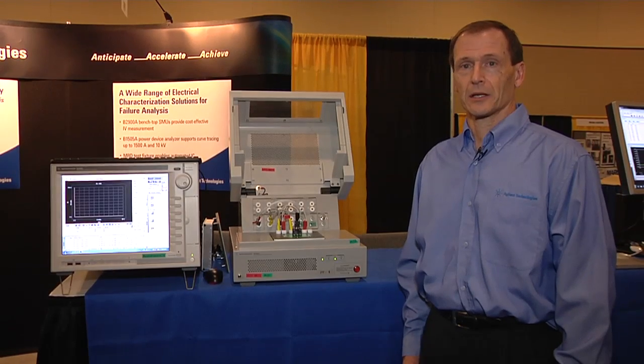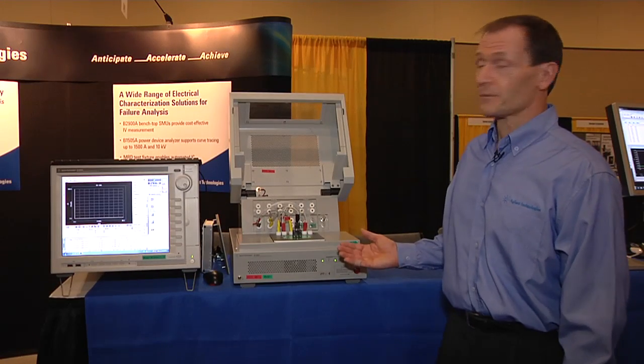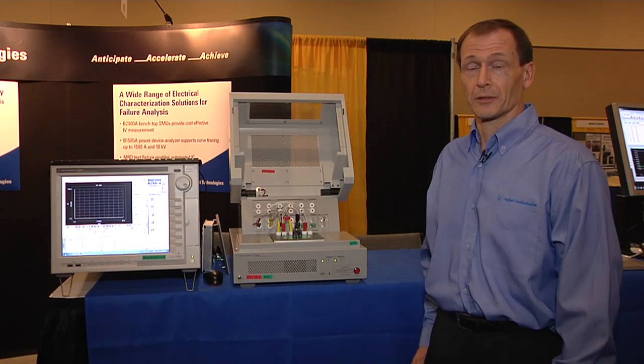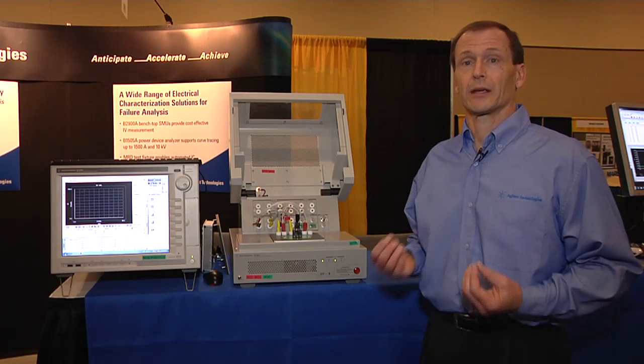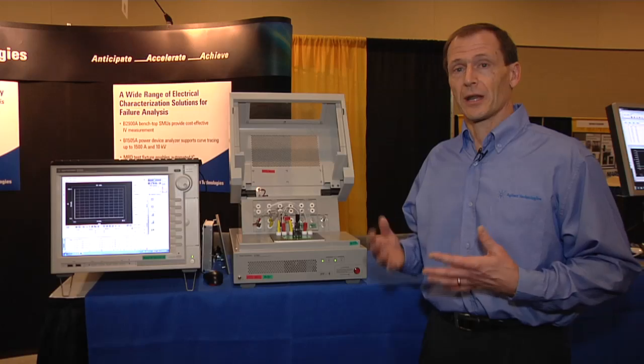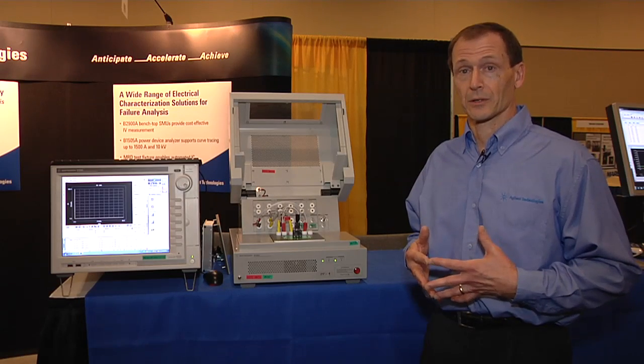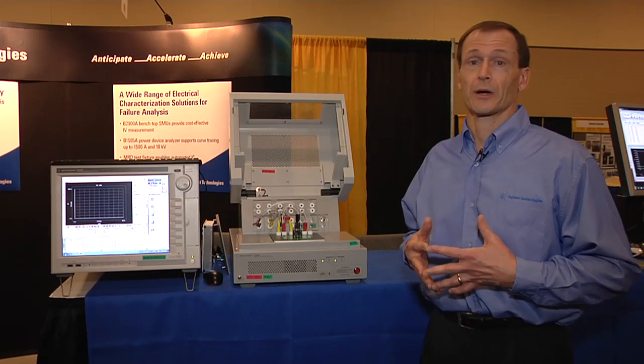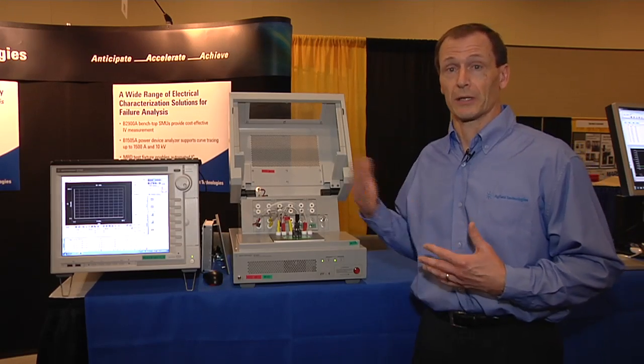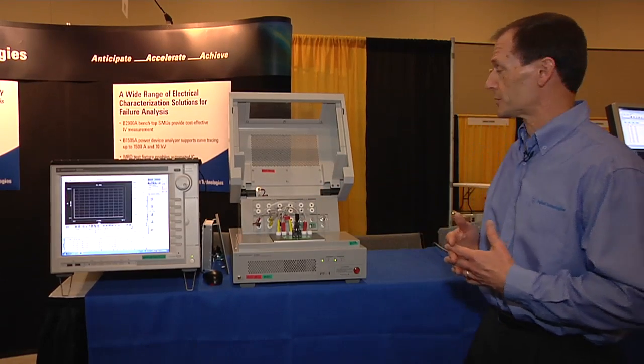And today I'd like to tell you a little bit about the B1505 Power Device Analyzer. We've actually made some very interesting improvements to this product. You can now go up to 1500 amps and 10,000 volts. We're the only company out there, as far as I know, that has a production piece of equipment that can test power devices at these power levels.